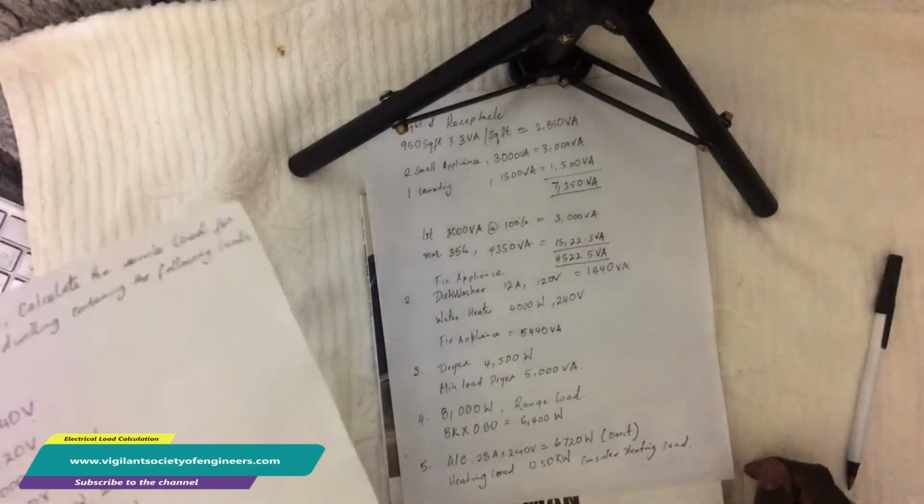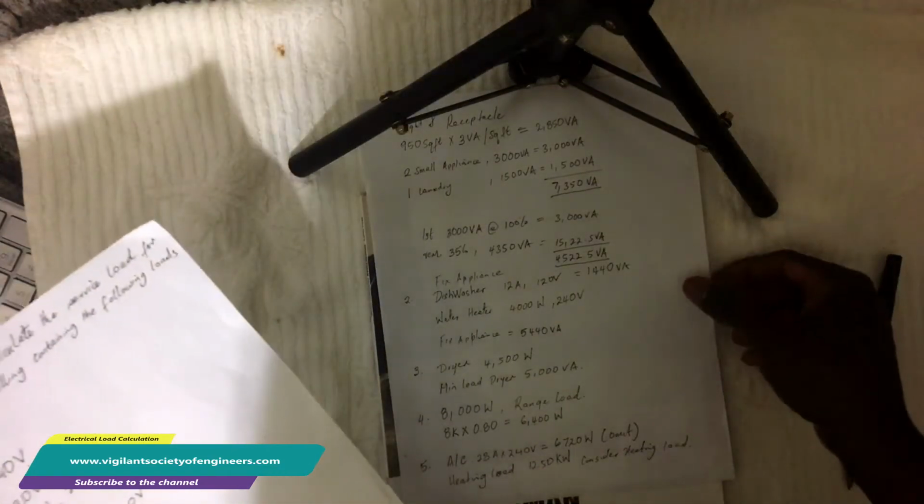All right, so we're going to take the summation of the total load, and we are going to apply the rules in regards to a service load.